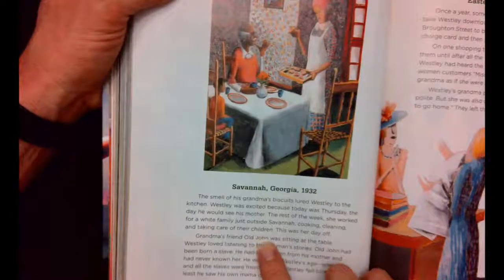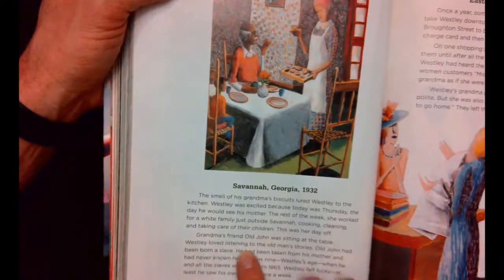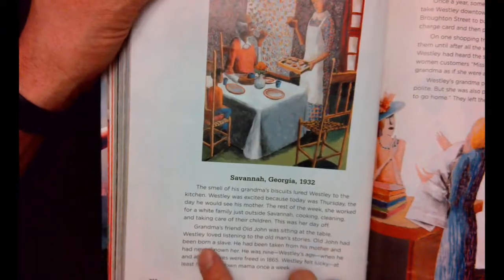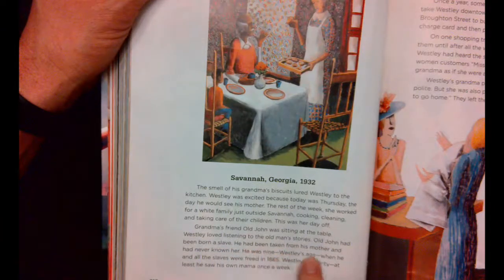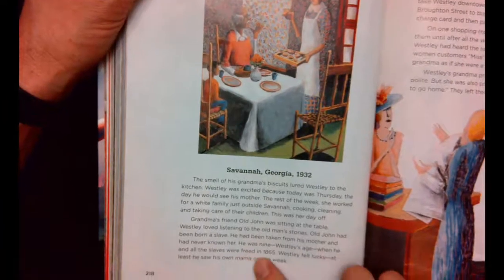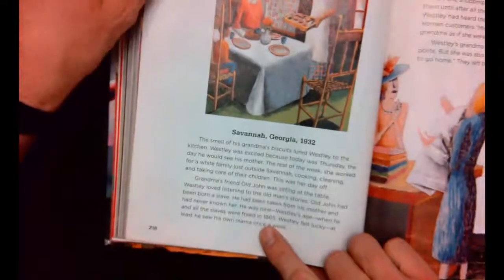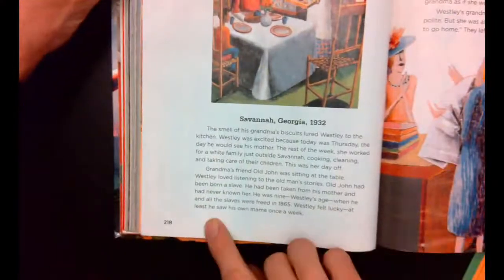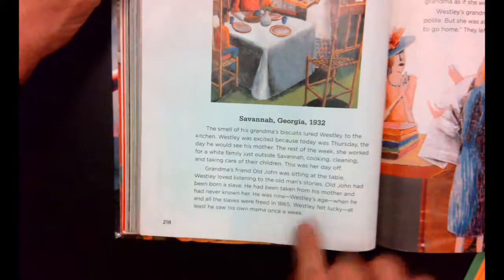Grandma's friend, old John, was sitting at the table. Wesley loved listening to the old man's stories. Old John had been born a slave. He had been taken from his mother and had never even known her. He was 9, Wesley's age, when he and all the slaves were freed in 1865. Wesley felt lucky. At least he saw his own mama once a week.